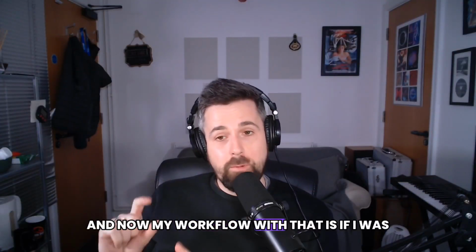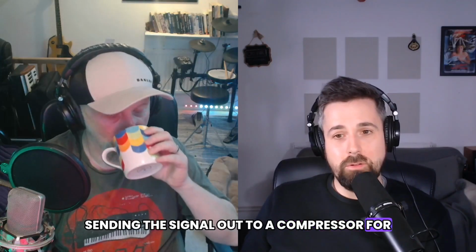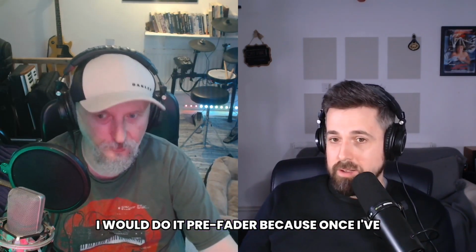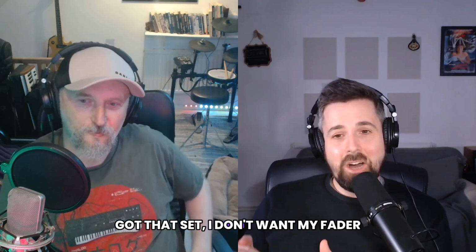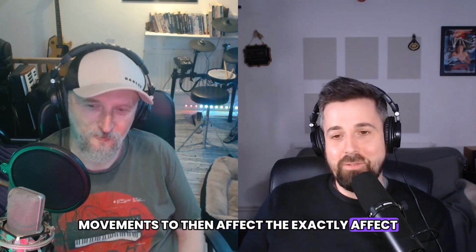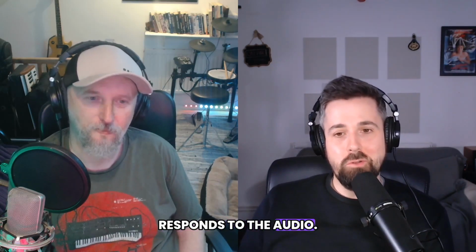And now my workflow with that is, if I was sending the signal out to a compressor for a sort of parallel compression, for example, I would do it pre-fader. Because once I've got that set, I don't want my fader movement to affect any gain reduction or how that compressor responds to the audio.